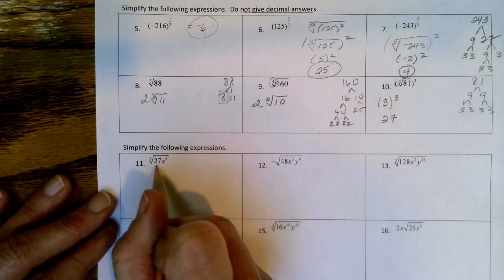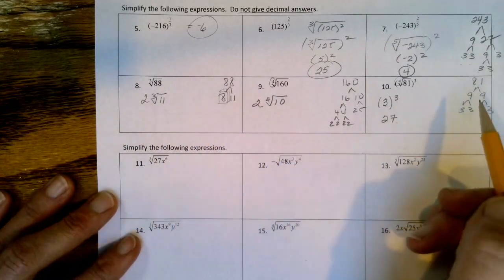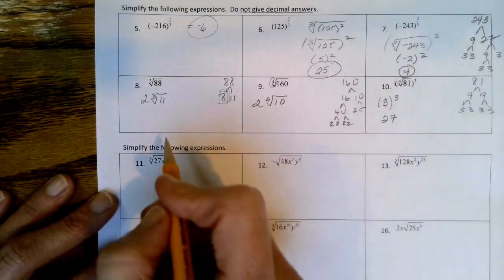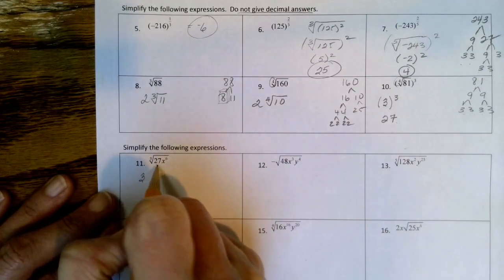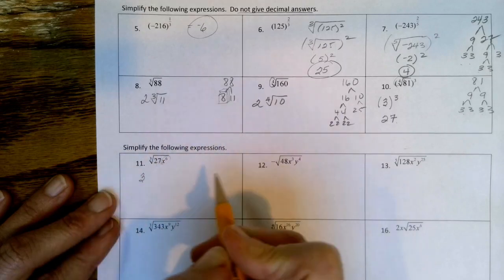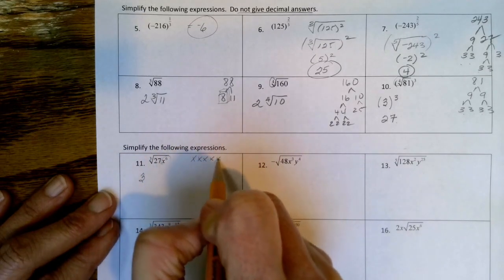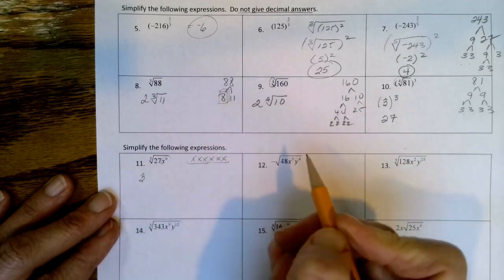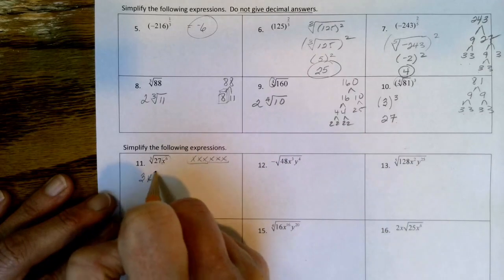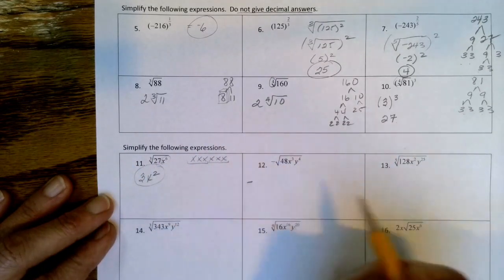When I'm looking for a perfect cube, by this time I know 27. I've already done it a bunch of times over here. So I know 3 is going to come out because it has 3 factors of 3. When I look at x to the 6th, if I have 1, 2, 3, 4, 5, 6 x's, and I'm looking for groups of 3, that means that I have 2 of them. Here, this negative hangs out outside.